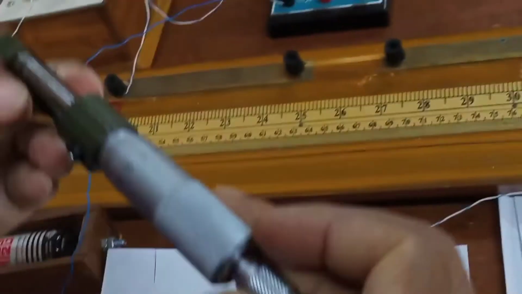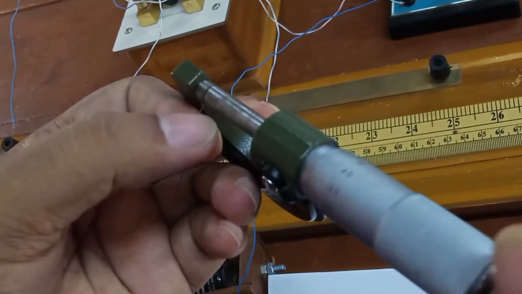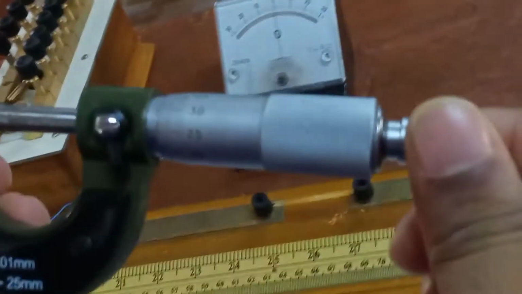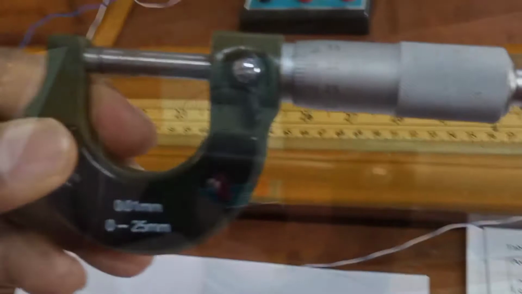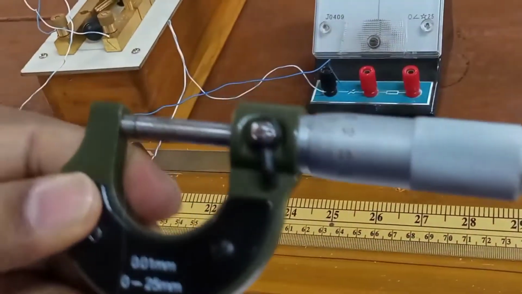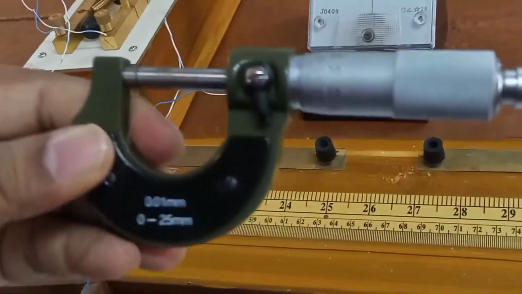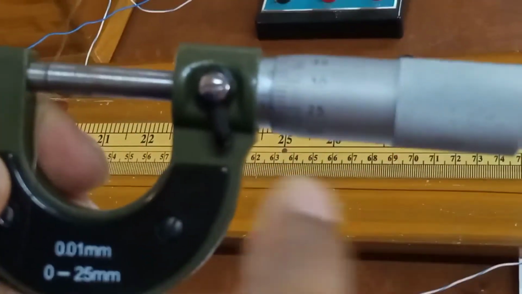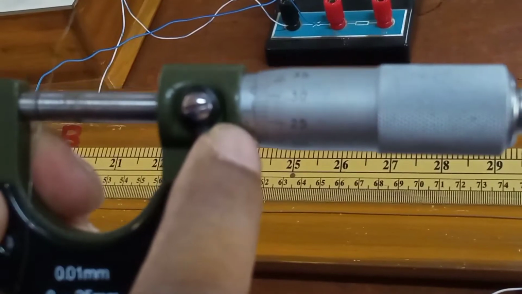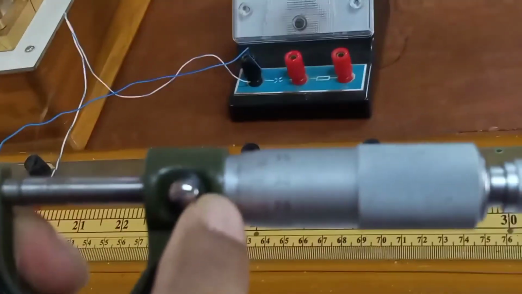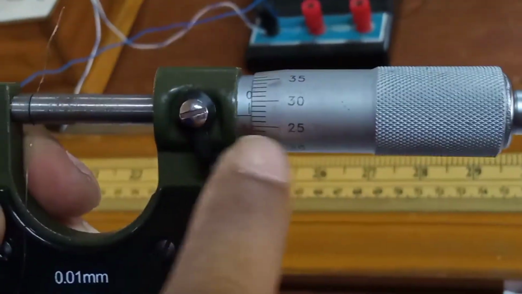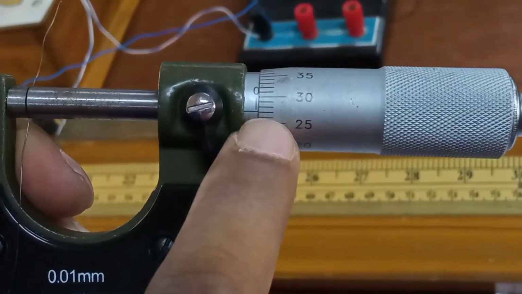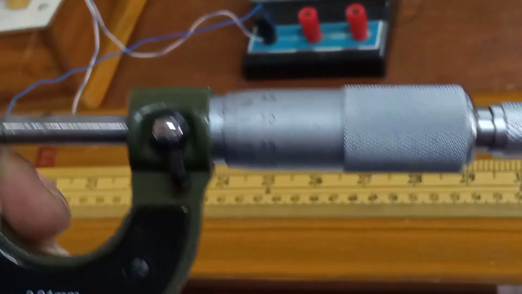We will place the right end of the wire between the two jaws. For the third reading, the right end of the wire is placed between the two jaws, and in this case the linear scale reading is 0 and the circular scale reading is 27. Okay.